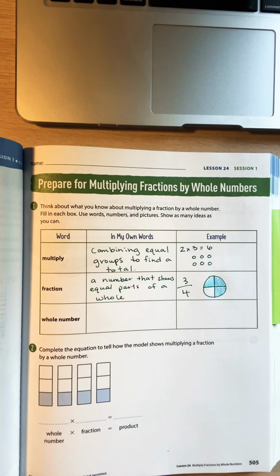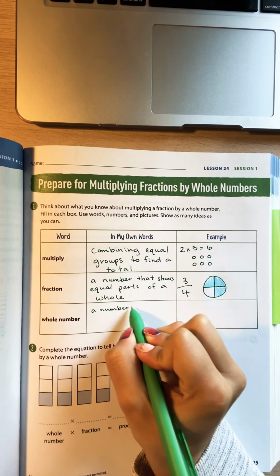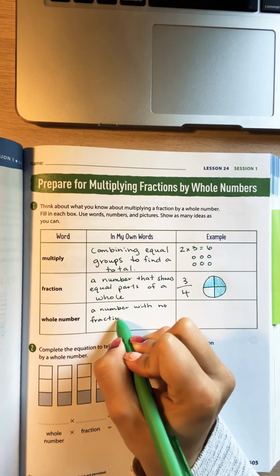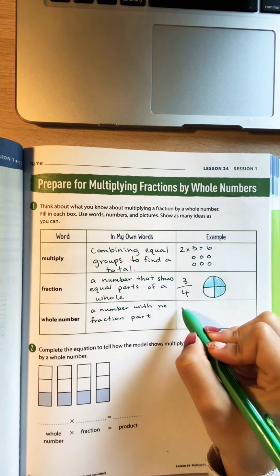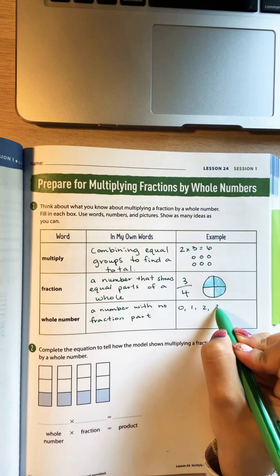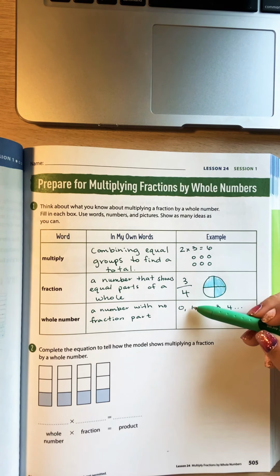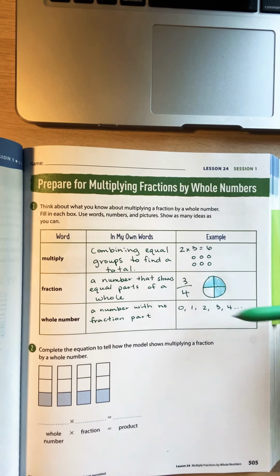And then last is whole number. Well, a whole number is just a number with no fraction part. Okay, just like 1, 2, 3, 4, and on and on and on, to infinity. Okay, because there's no fraction with these. It's not 1.5. That would not be a whole number. Whole numbers are just the number with no fraction part after it.